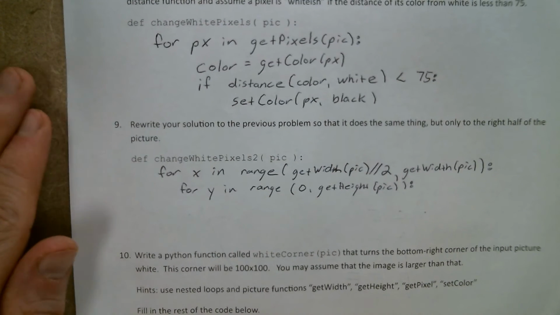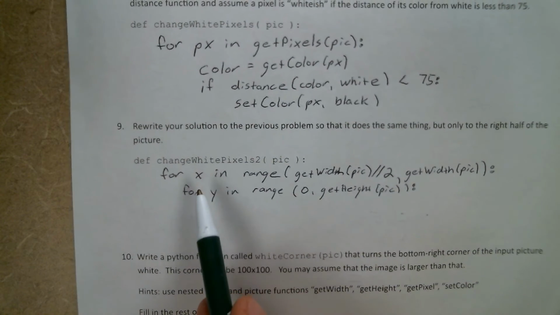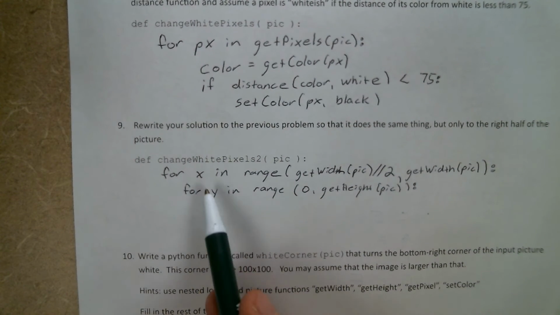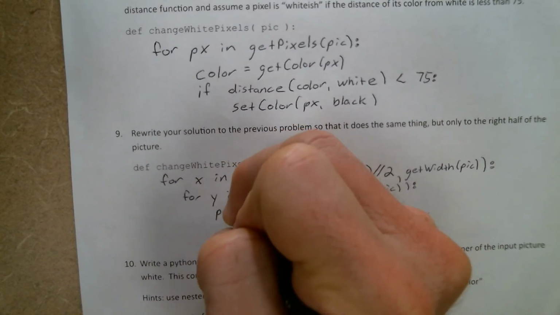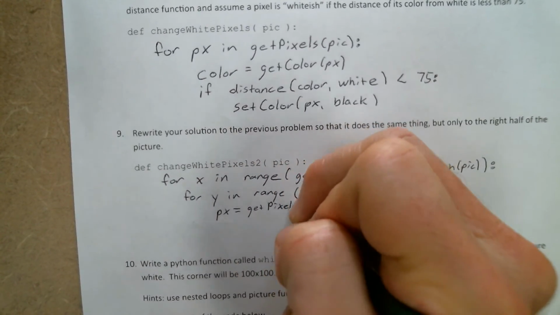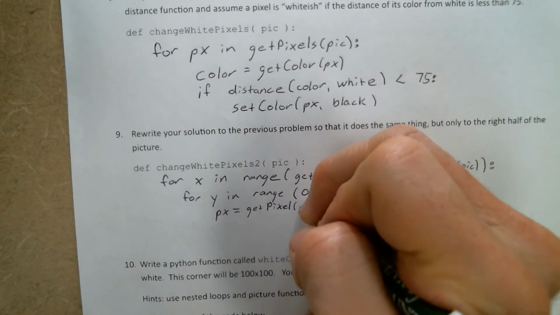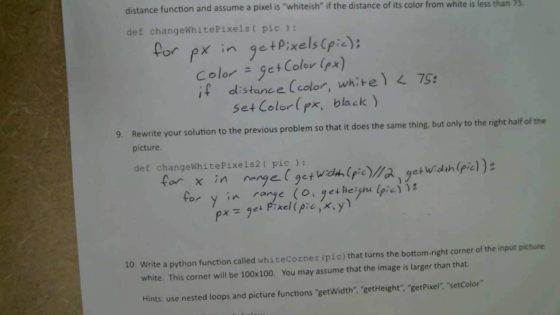All right, so that sets up the loop that's only going to go through the right half of the picture. But now I have to do the extra step of actually retrieving the pixel, because this loop is no longer gathering pixels, it's gathering coordinates. So I have to do the extra step of saying px equals get pixel pick comma x comma y. All right, so that retrieves the pixel. Once I've retrieved the pixel, the rest of the program is exactly the same.